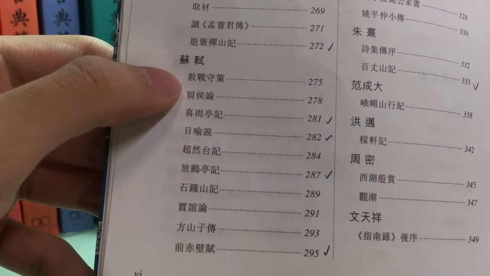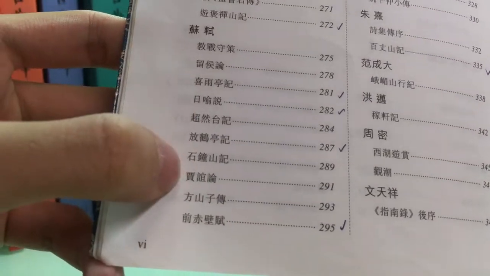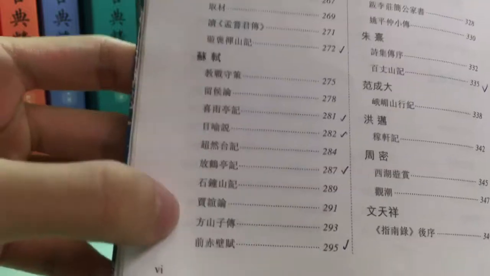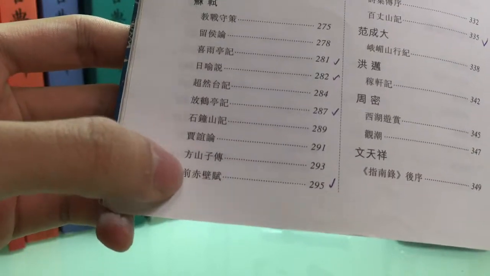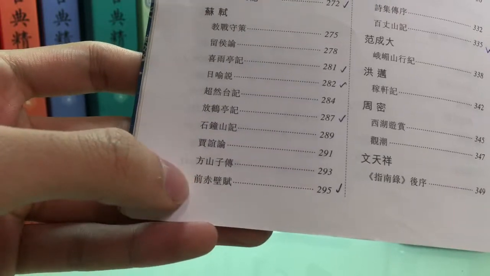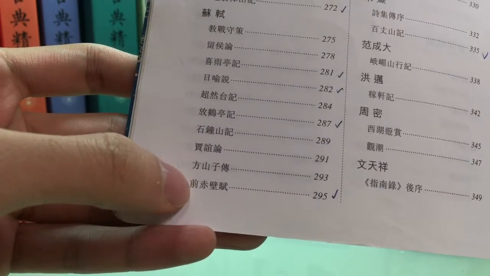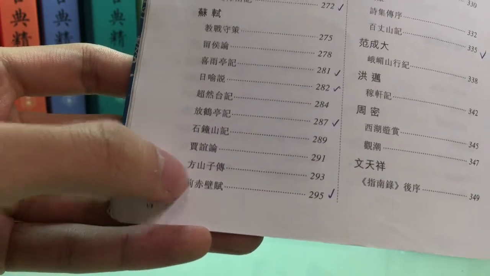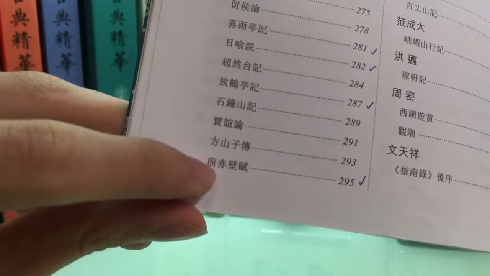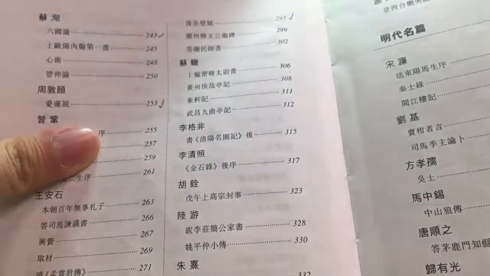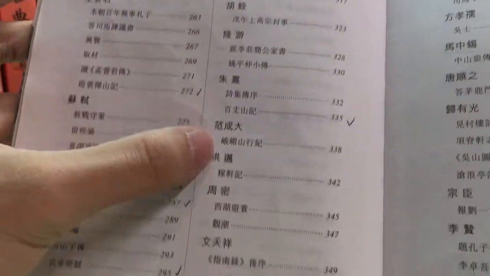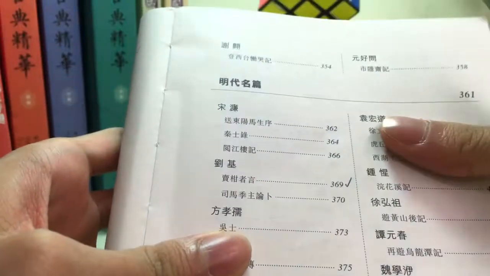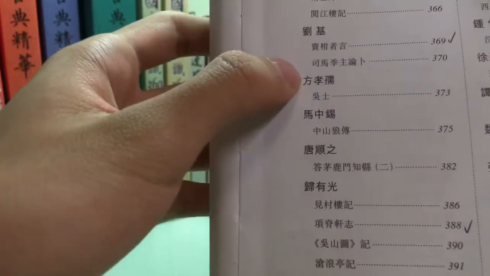But if you want to choose the best out of these pieces, I would say Qin Ce Big Fu. That's the one my last video was on. I recited the first few sentences of this. So you should definitely check this out, Qin Ce Big Fu. And moving on, I think you can ignore these. They're not really that important.